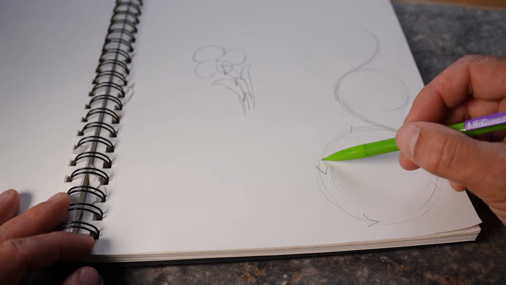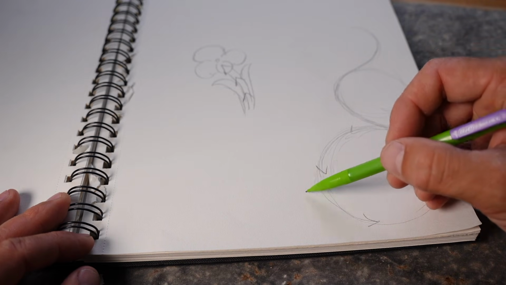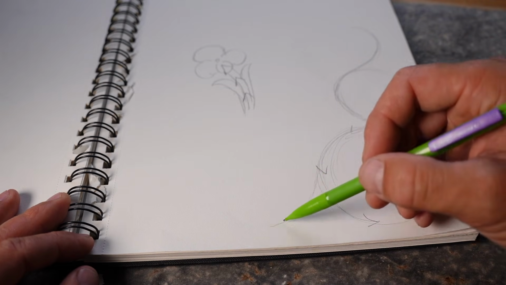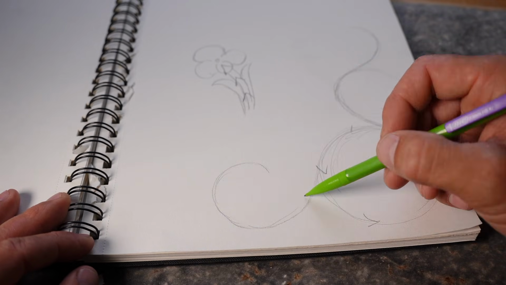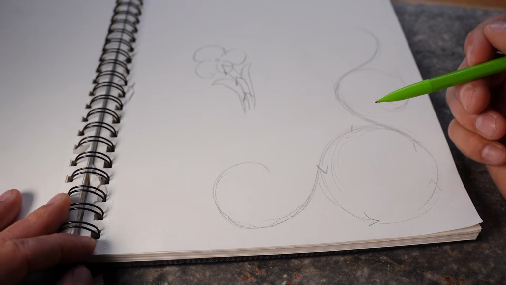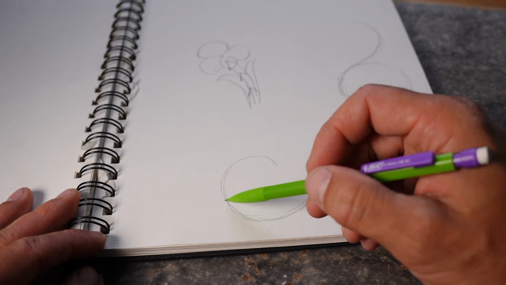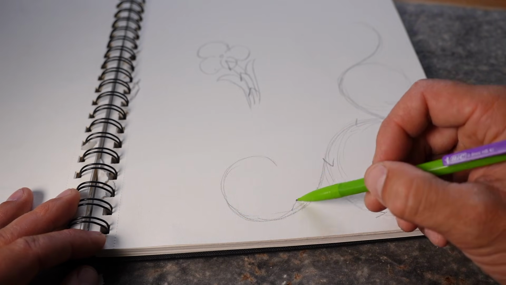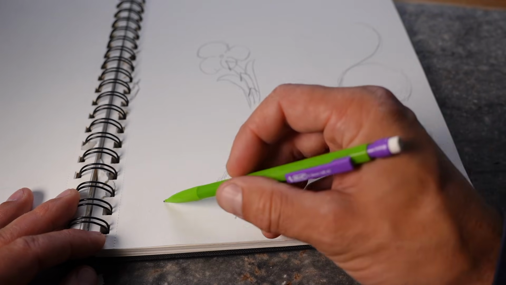Now, this circle's heading this direction, so we're going to curve off of that. Follow that around, and then we have some more space here I want to fill, so I'm going to, again, this direction is flowing here, so we're going to curve off of this.